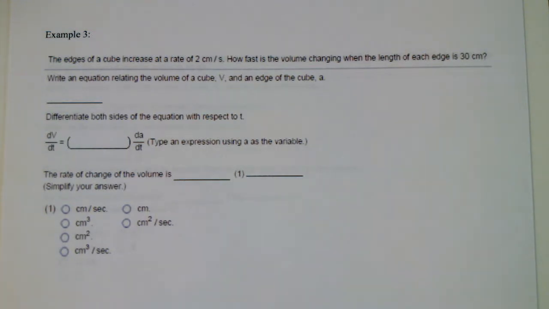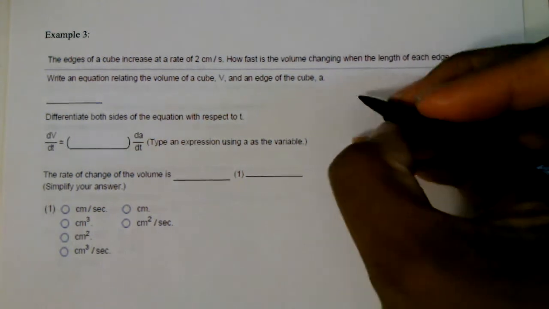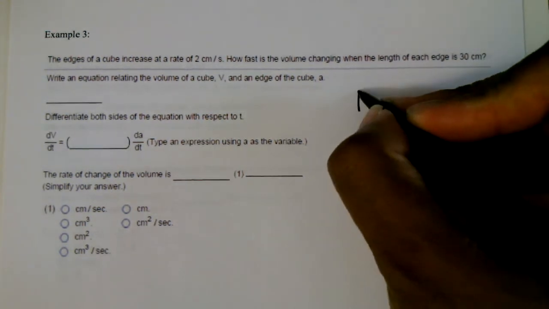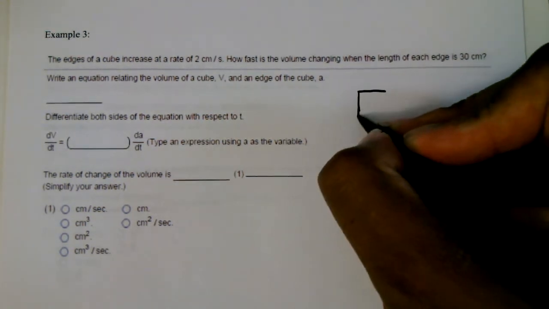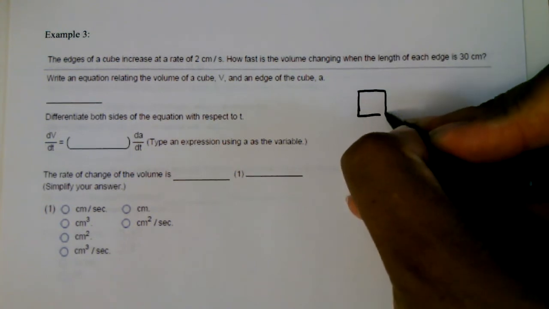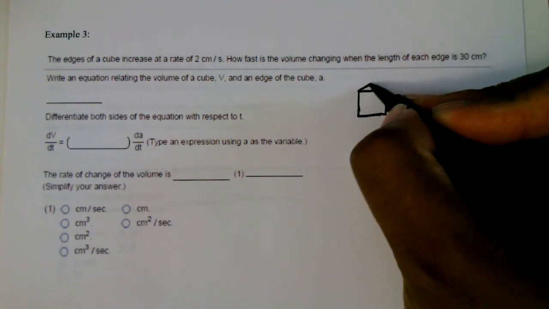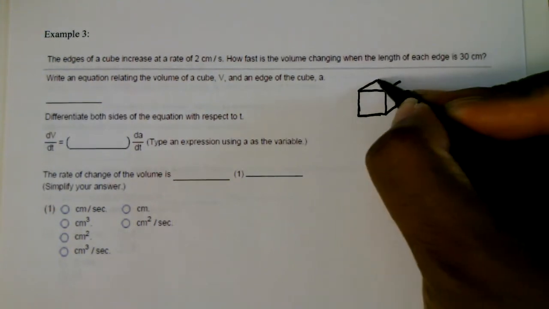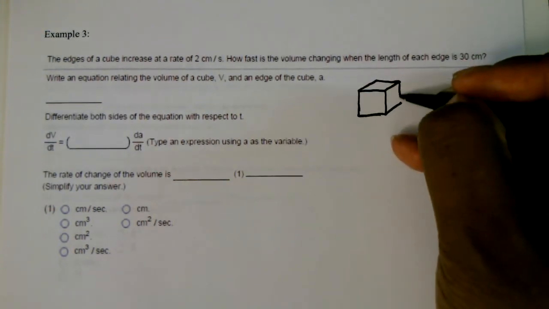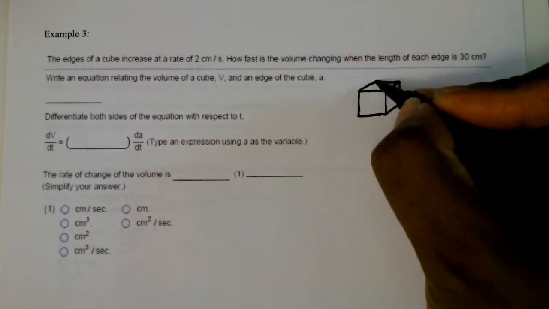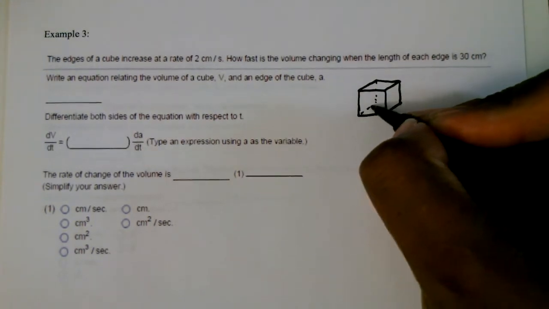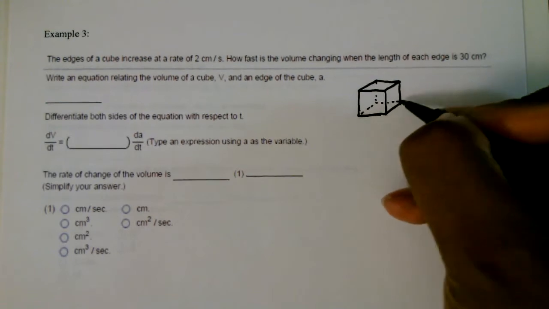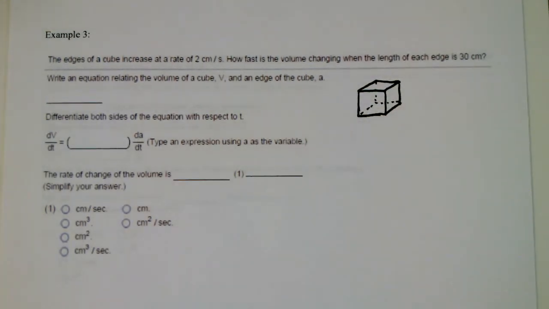Okay, so let's draw a figure of a cube. It's just a 3-dimensional figure, just like a square, but it's in 3 dimensions. Okay, so that's what a cube looks like.